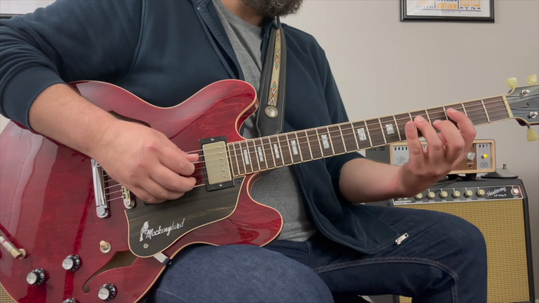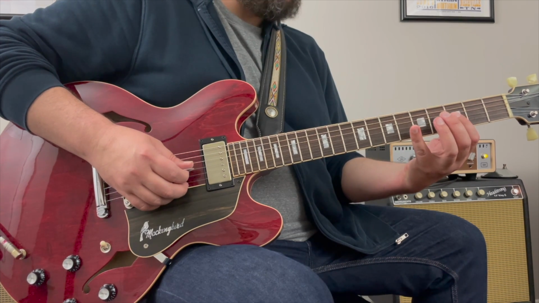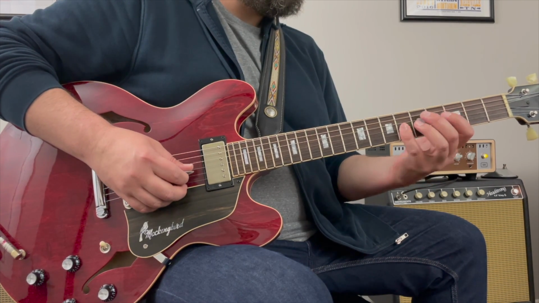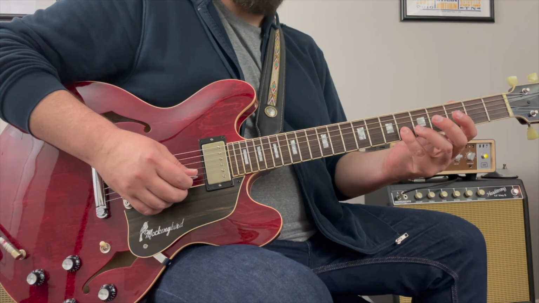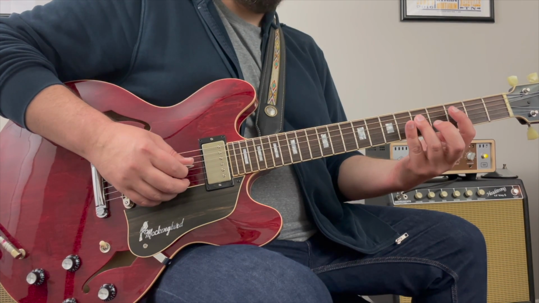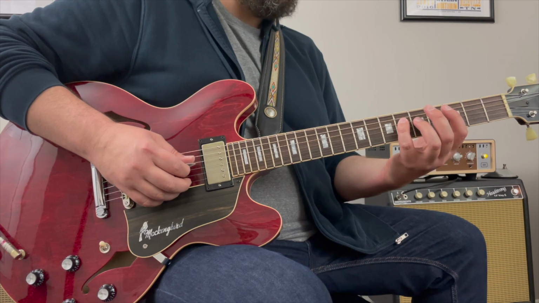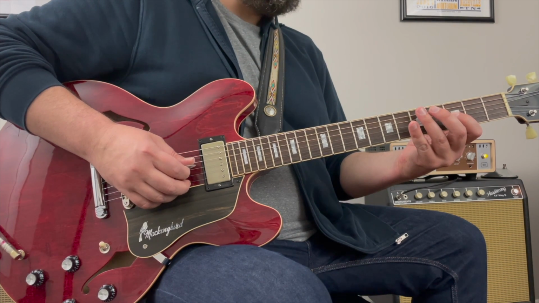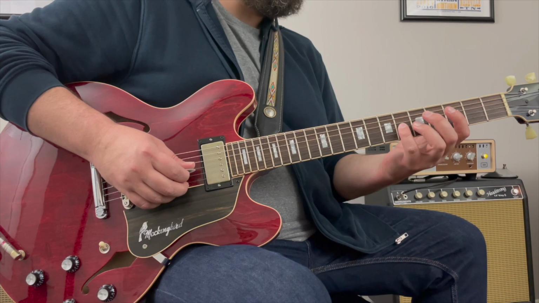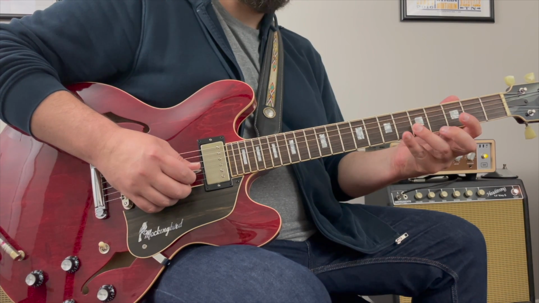So the notes are G, A flat, B flat, B, C sharp, D, E, and F. The intervals are root, flat 2 or flat 9, sharp 2 or sharp 9, third, sharp 4, 5, 6, and flat 7. If we take a closer look at these notes, we'll notice we have all the notes of a G7 chord, the root, third, fifth, and flat 7th. We also have some interesting altered notes like the flat 9, the sharp 9, and the sharp 4.